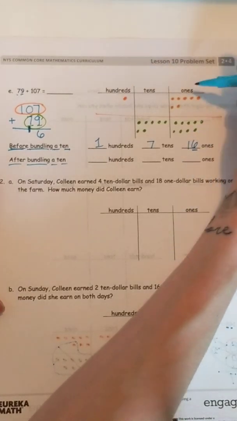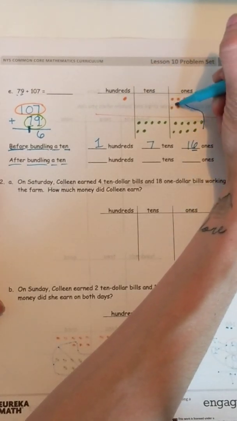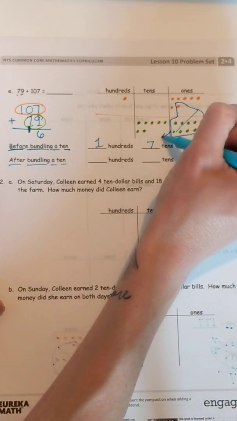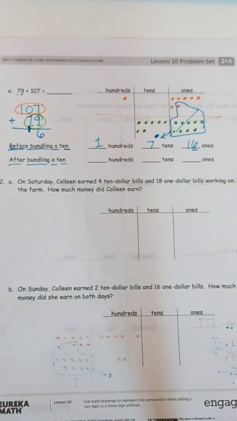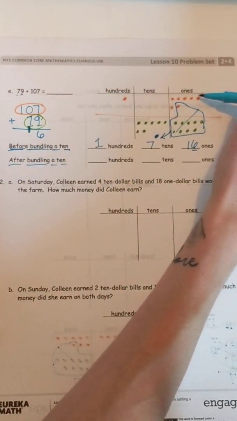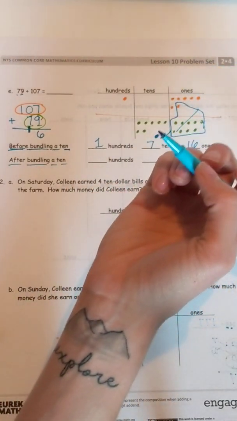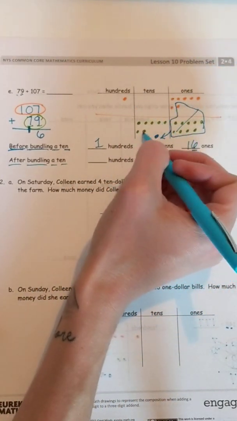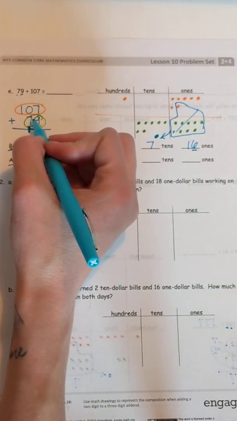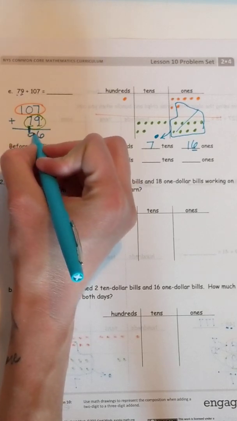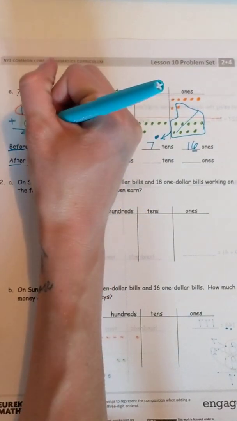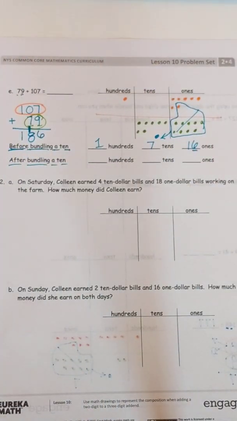I always start with my ones. 9 grabs 1 more from the 7. 9 plus 1 makes a new 10. Awesome. Okay, and that's my new 10. And that means 6 ones should be left. 5, 6. Yeah, perfect. And now I have 7 and then 1 more. 7, 0 plus 7 is definitely 7, and then just 1 more. That's 8. Awesome. Then I look over here. Oh, I didn't even put any new hundreds, so I just plop that 100 right down there.